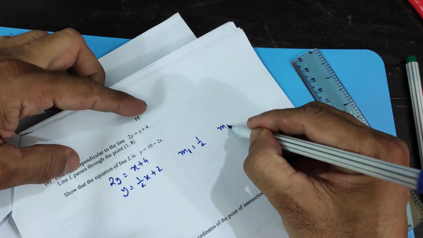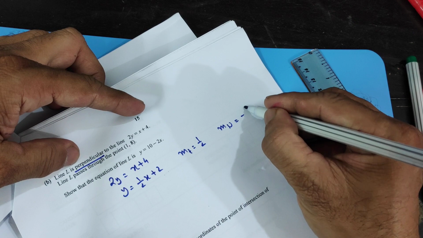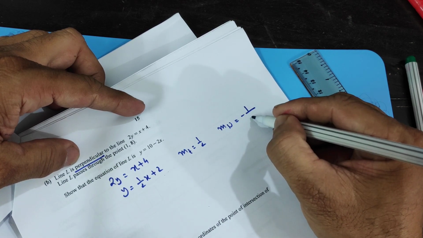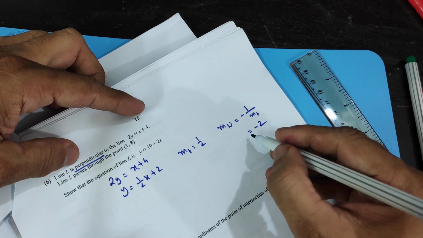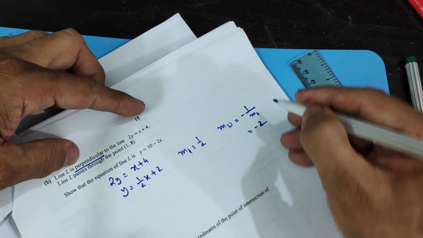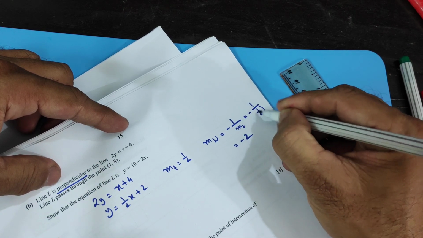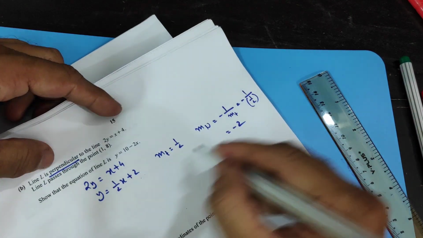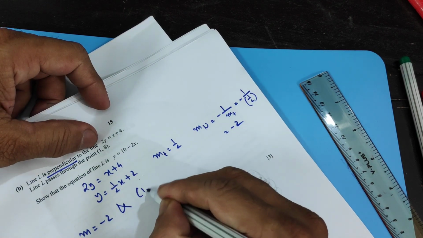So the gradient of the normal or perpendicular should be minus 1 over the gradient of the tangent, that's going to be minus 2. And this, see, 1 by 2, that's going to be minus 2. Let me write down that minus 1 by 1 by 2. So 2 goes up, it's going to be minus 2. So I have gradient minus 2 and a point 1, 8.